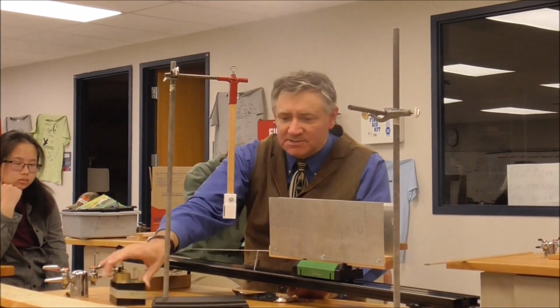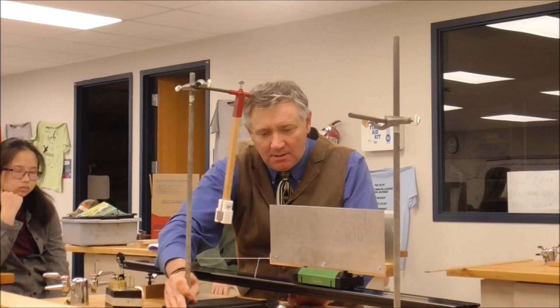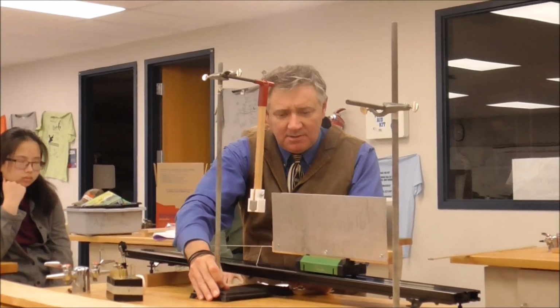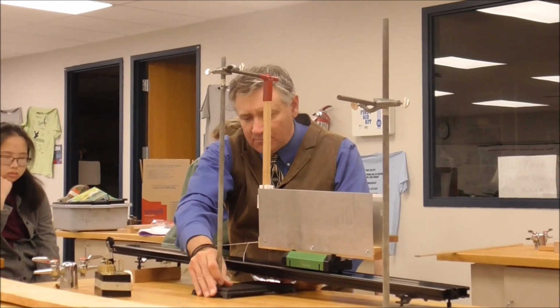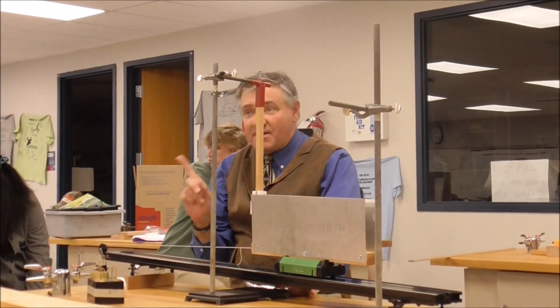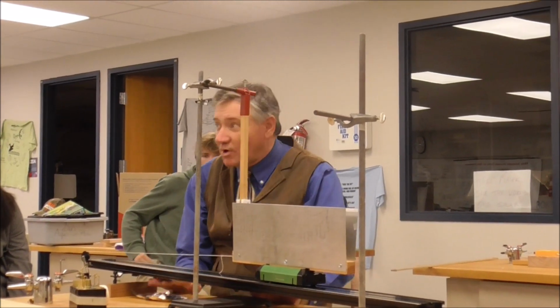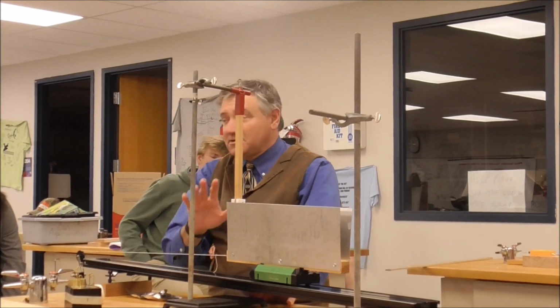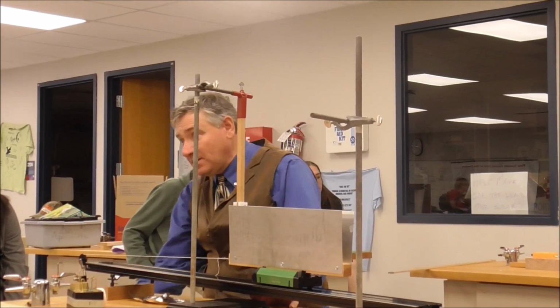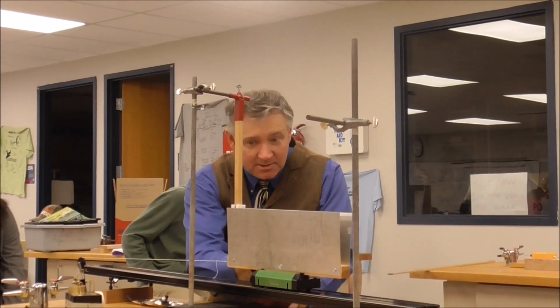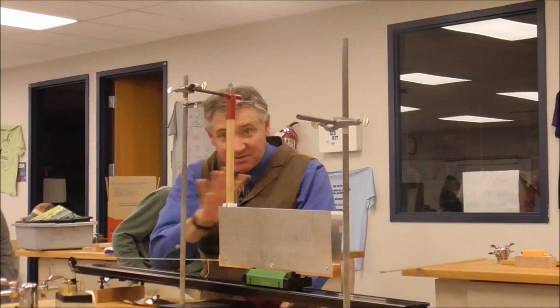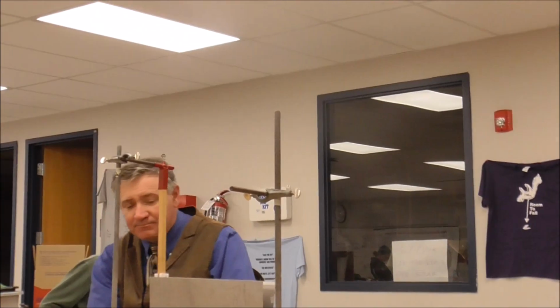Now, let's put it all together. So now I'm going to put the magnet in here. You mark my words, you're going to have a problem like this on the test, and it's going to look just like this. I'm going to have a weight on the end of the string, a cart, and a magnet. This is what this diagram is going to look like.